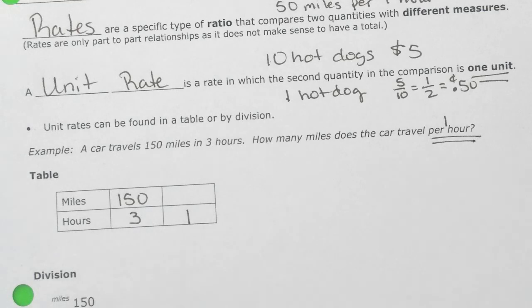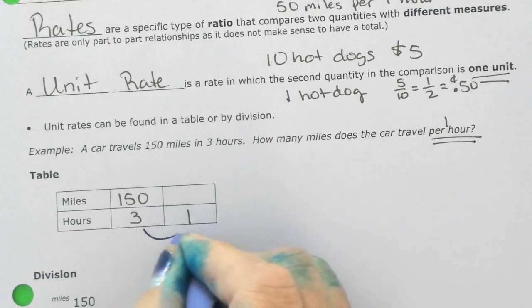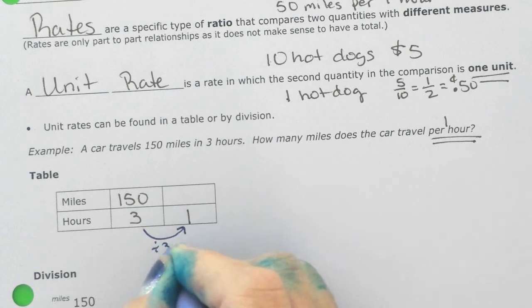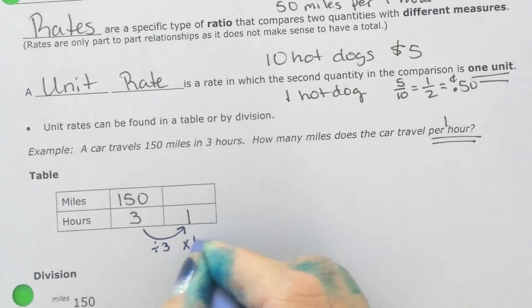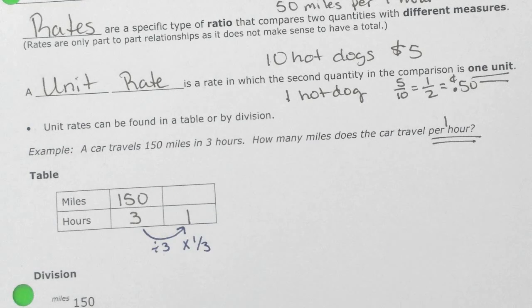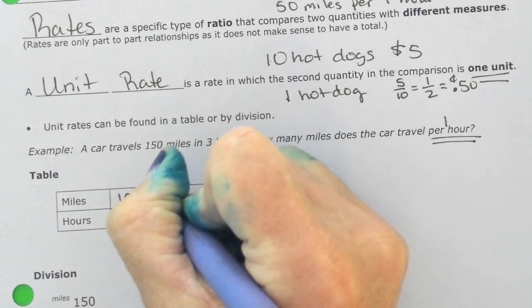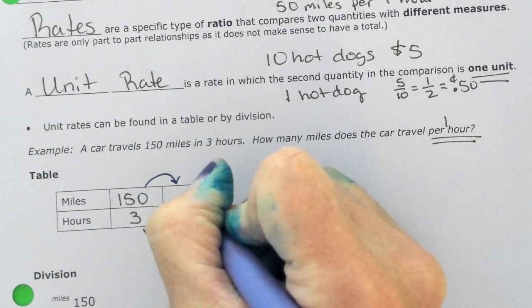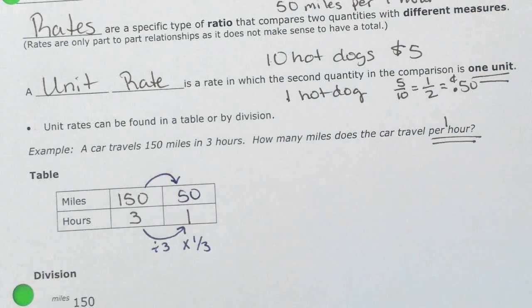Now, I can look at the relationship in 2 different ways. I can say to get from 3 to 1, I divide by 3, or times 1/3, if you want to look at it that way. So then what's 150 times 1/3, or divided by 3? That equals 50. I also have a vertical relationship as well.